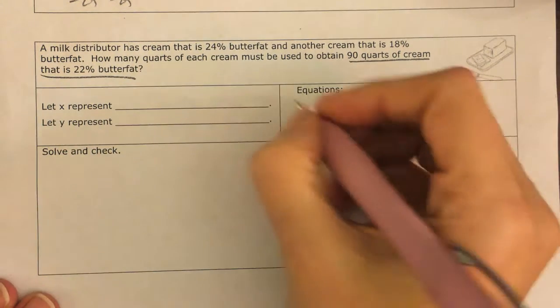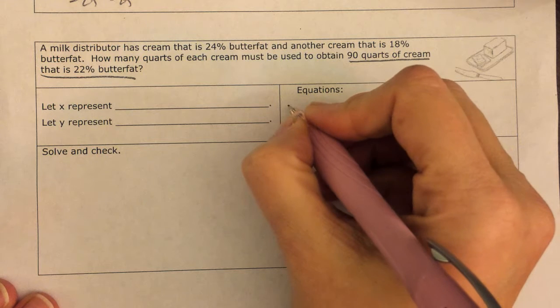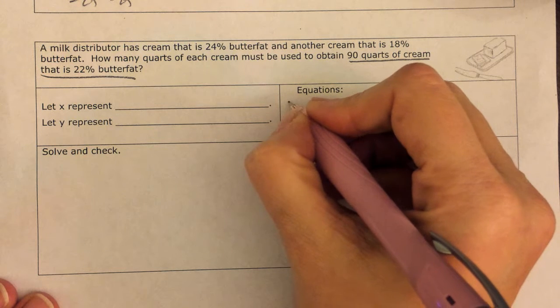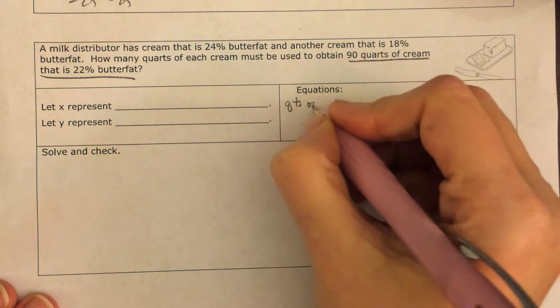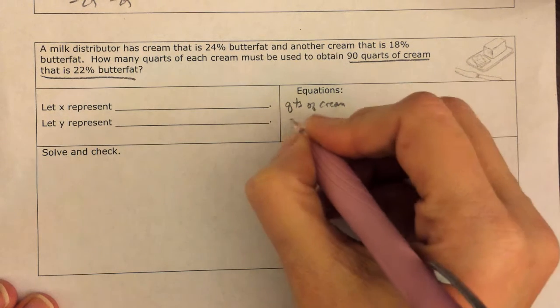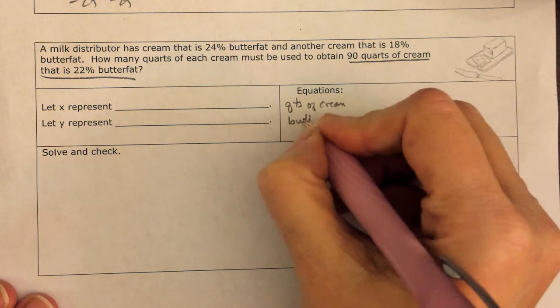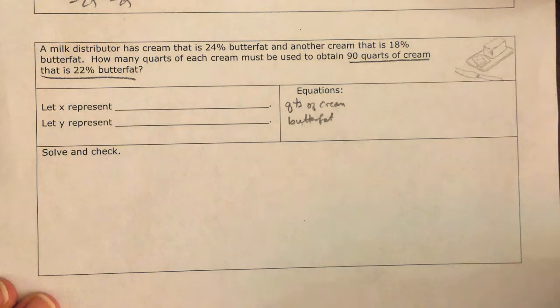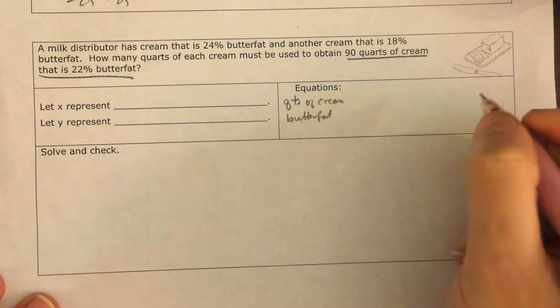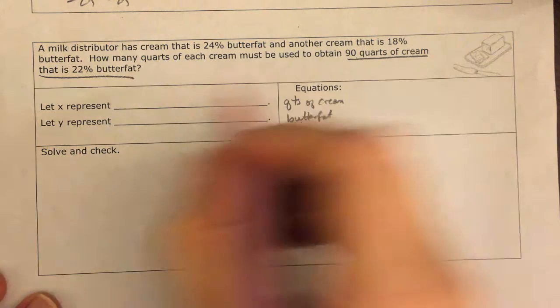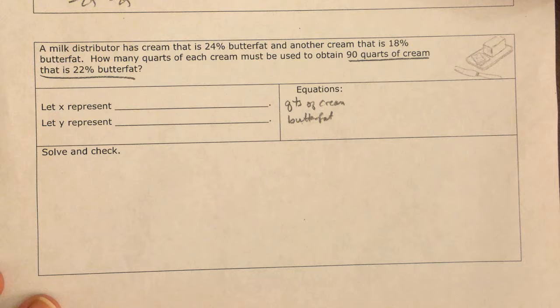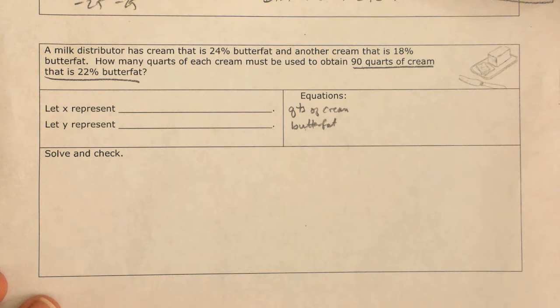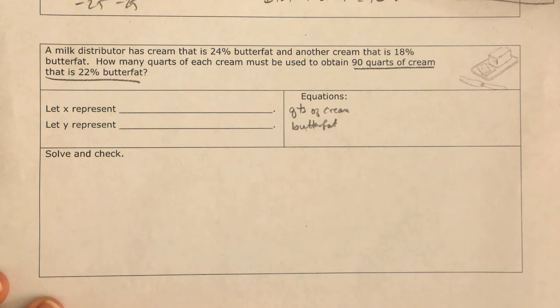So the first equation is going to be quarts total, quarts of cream. And the second one is going to be butterfat. So we have one that gives us our total amount, which is 90. The other one gives us 22% of 90, because I want to know how much just the fat. Okay? So take a minute. I want you to define the two variables.